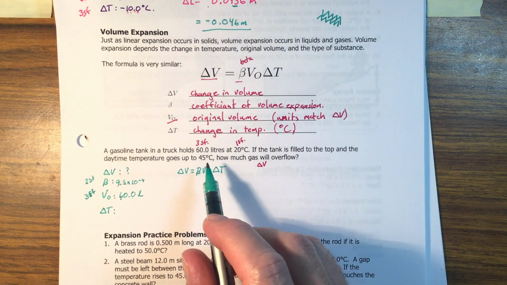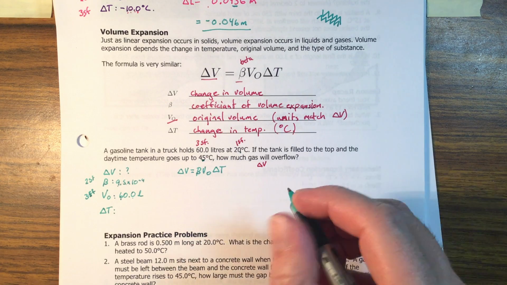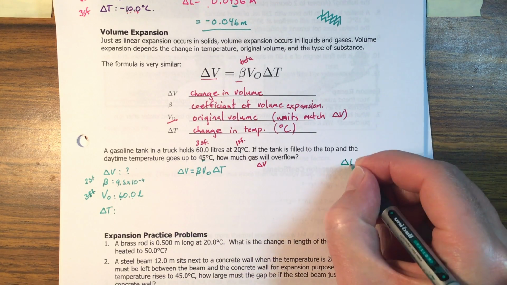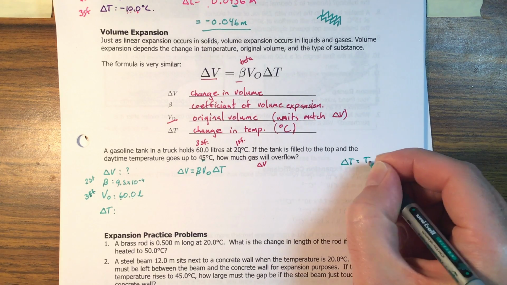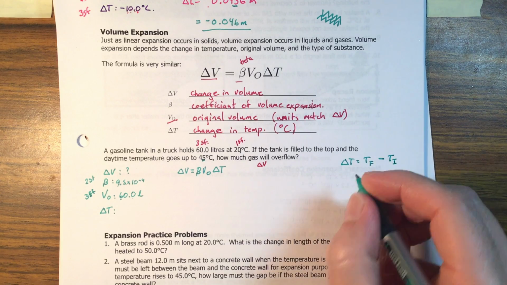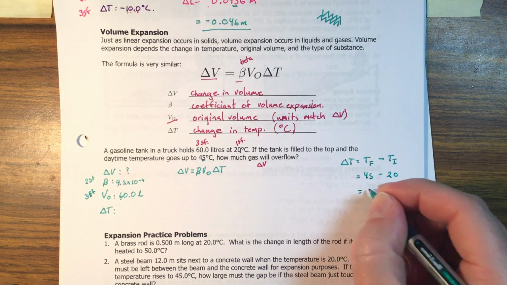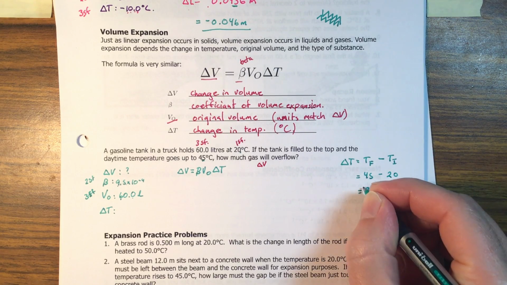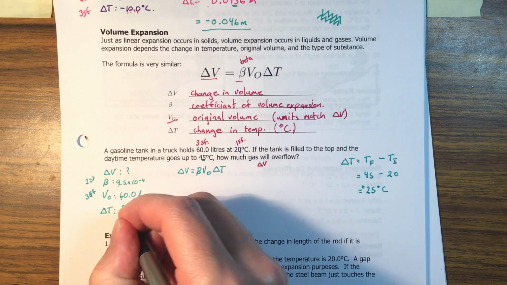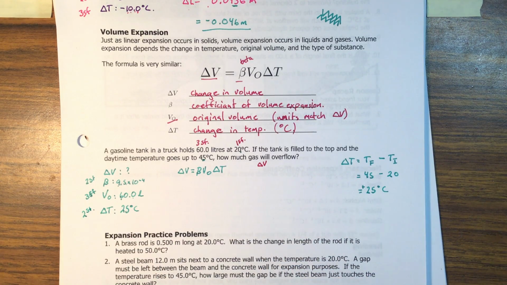And our change in temperature, well, we started at 20 and we ended at 45. So to calculate the change in temperature, it's equal to your final temperature minus your initial temperature. 45 minus 20 is equal to 25 degrees Celsius, and that's positive. This actually has two significant figures in it.